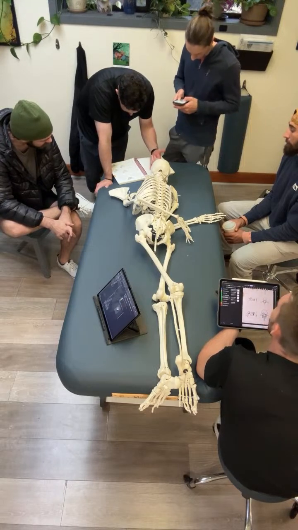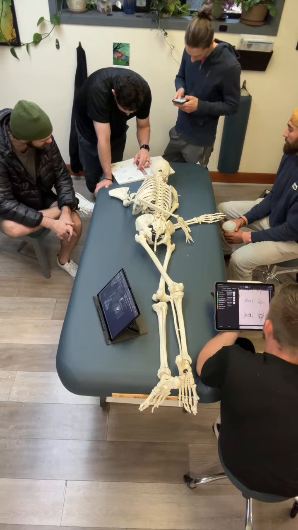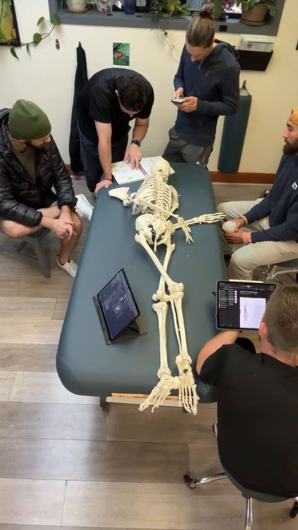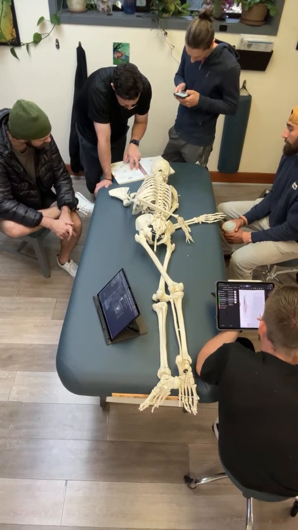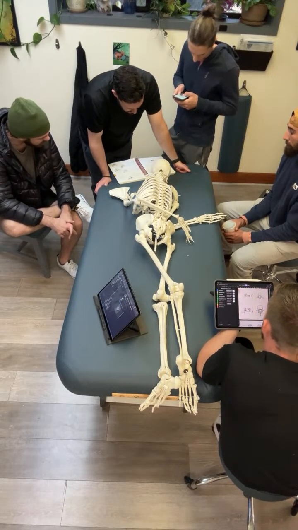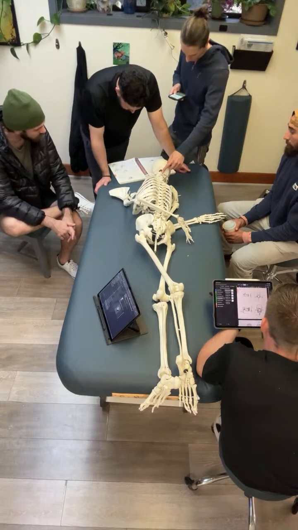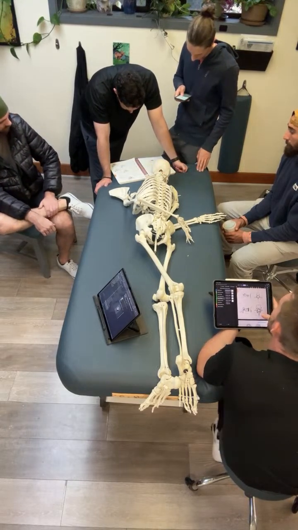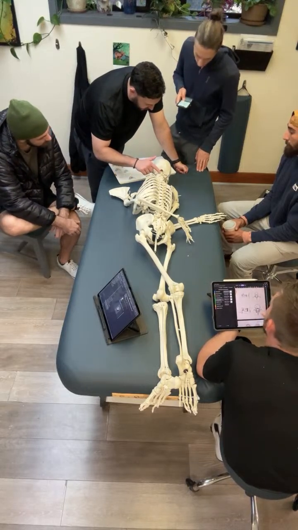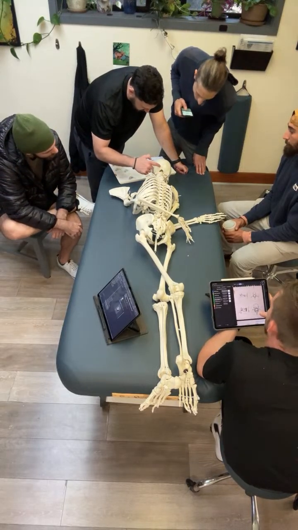So we have rectus capitis, major and minor. So that's from the spinous process of the axis, and then the inferior nuchal line of the occiput. So we're looking at this guy here to here.